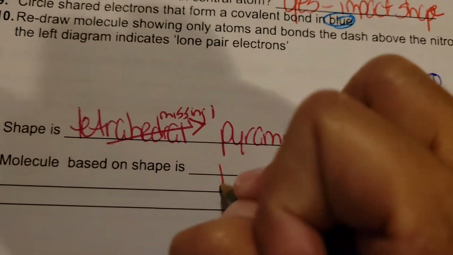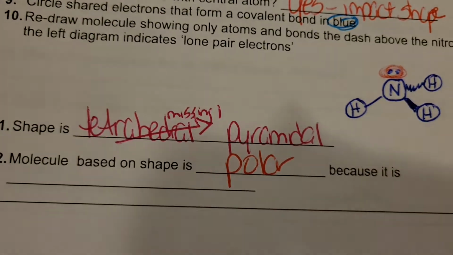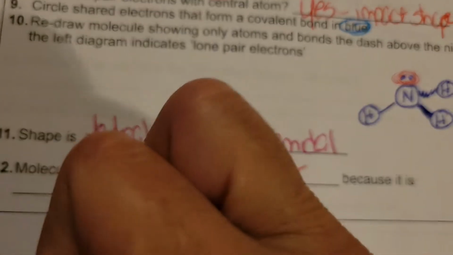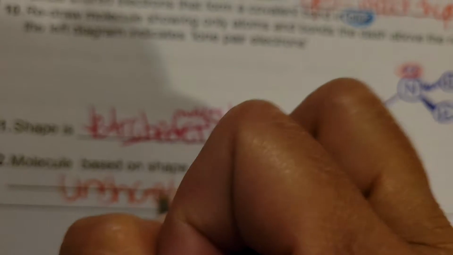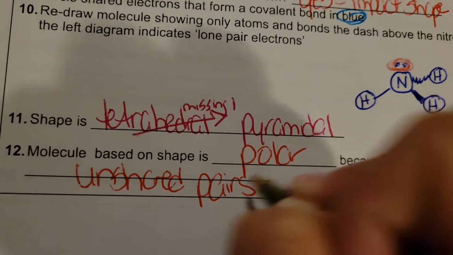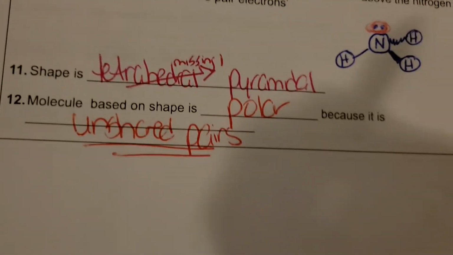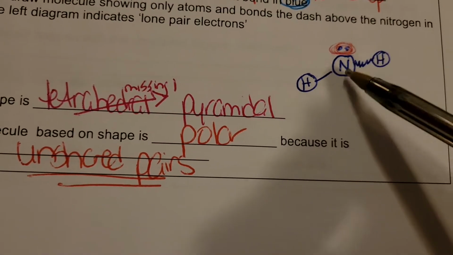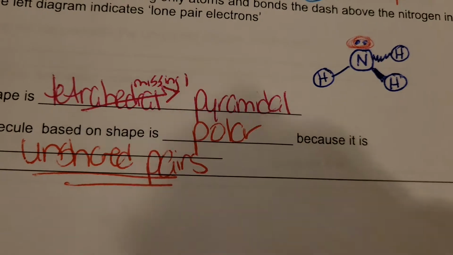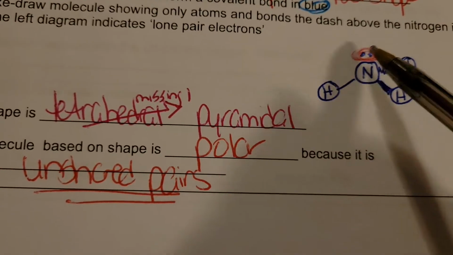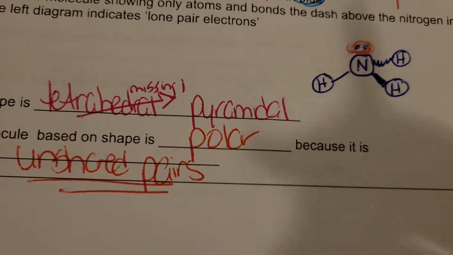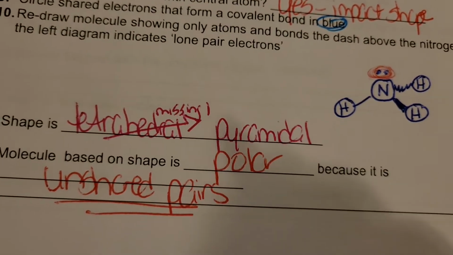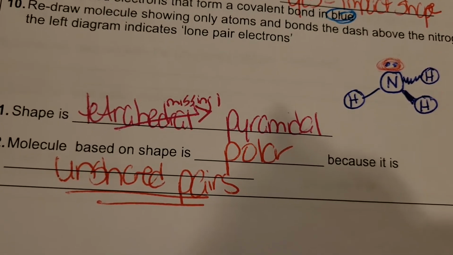So this shape is polar because it has unshared pairs. Okay, so anytime you have something like this, the unshared pair on the central atom, it's going to end up being polar because it creates this pole of a lot of negative charge up at the top.